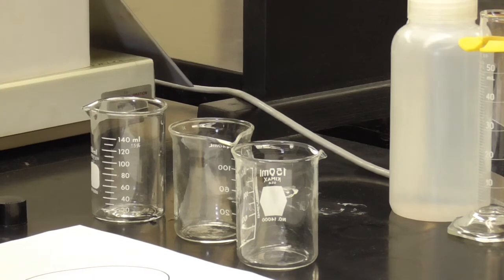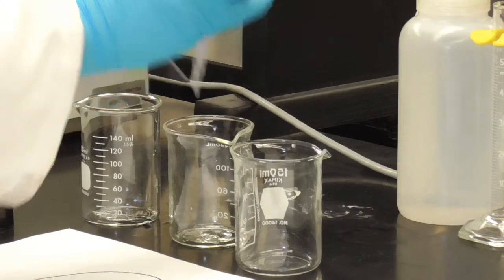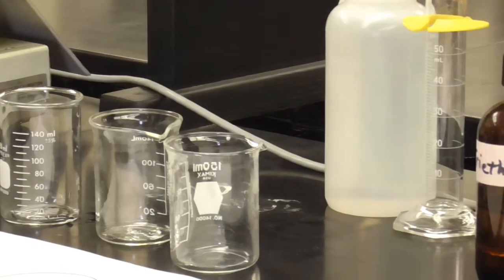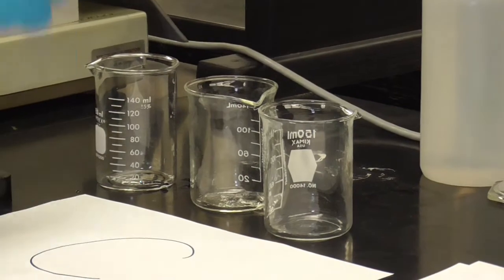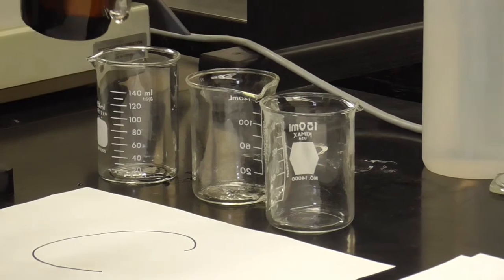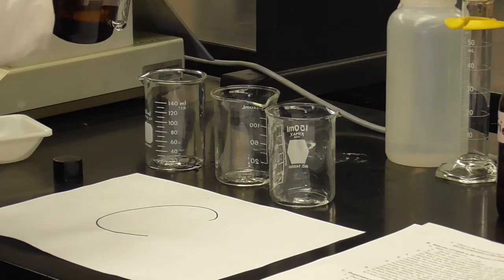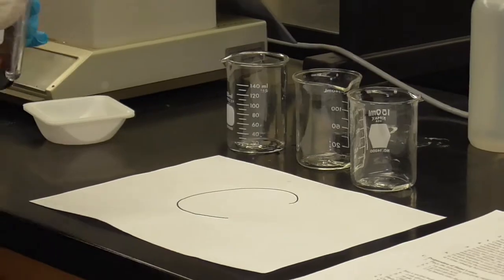Oh, I got a lot of air in that one. Let me try again. Don't want to be measuring air. Okay, 1 milliliter. Two. Oops, I got one more beaker, don't I? One. Two. Okay. There's my glycerin.